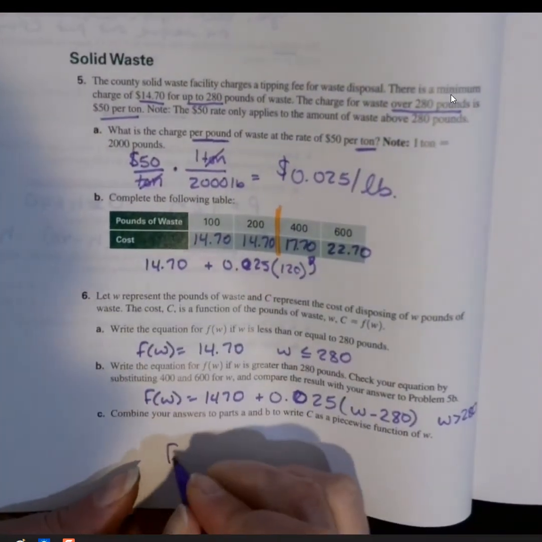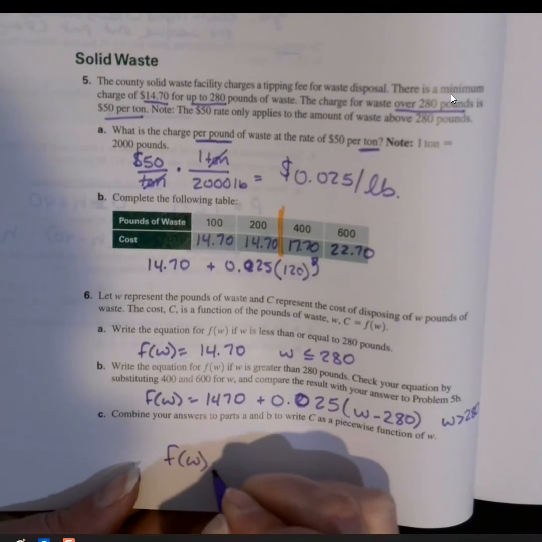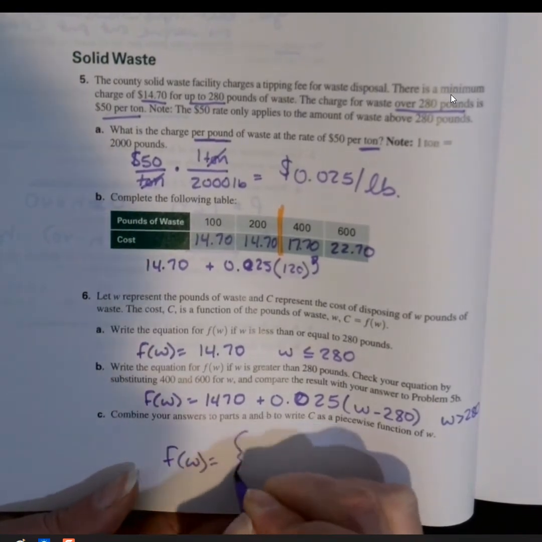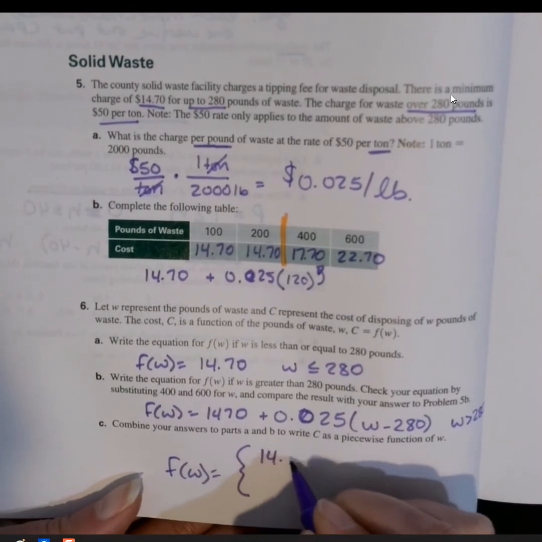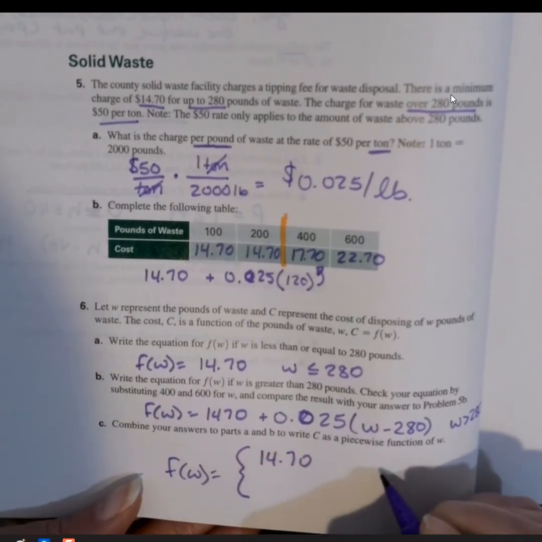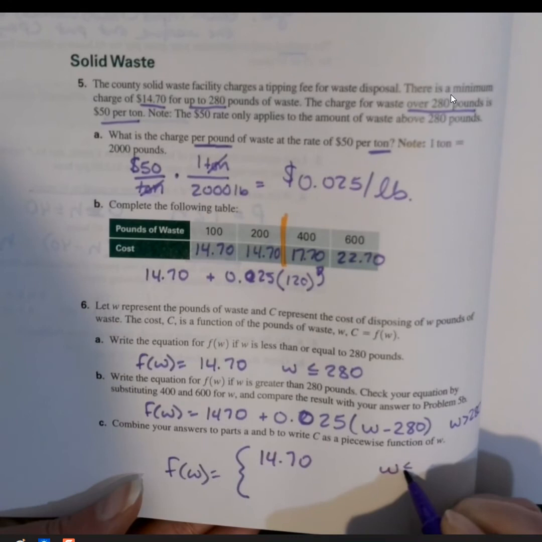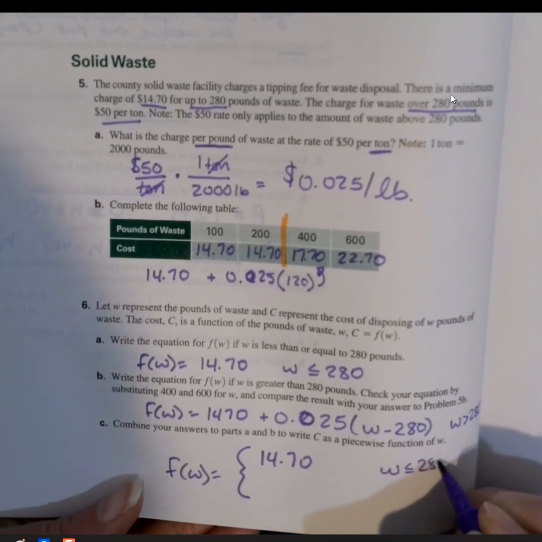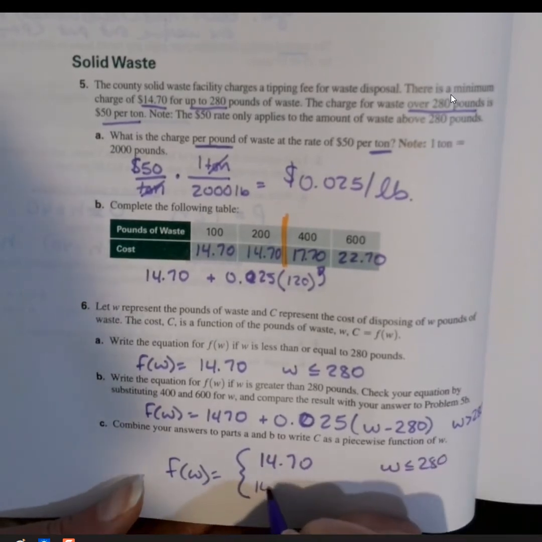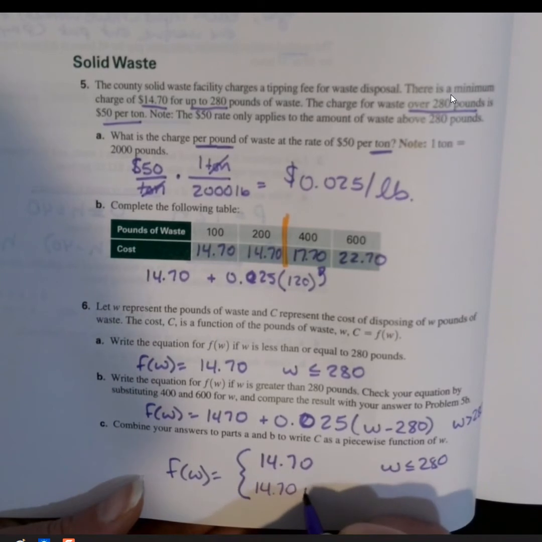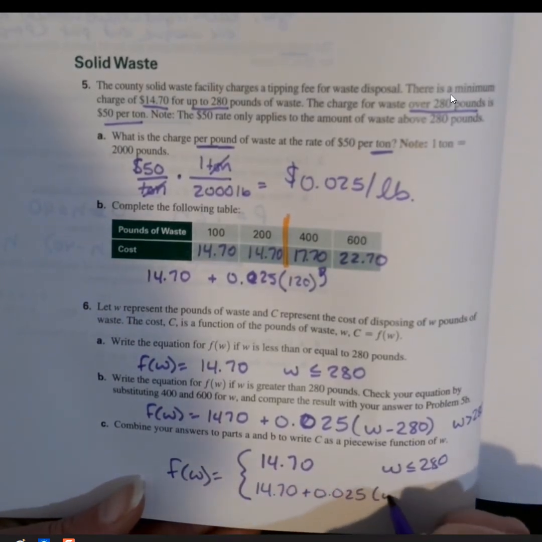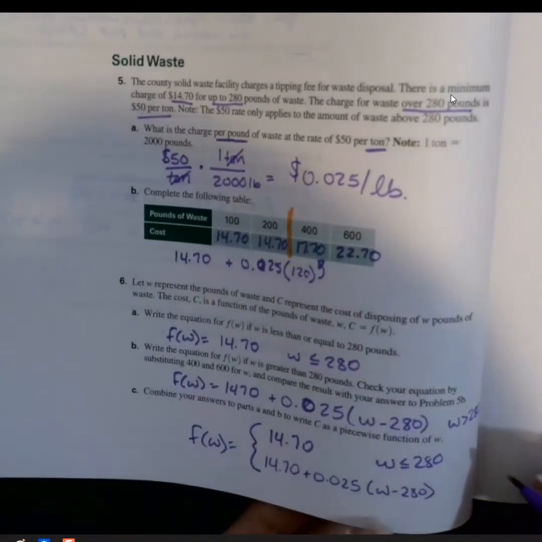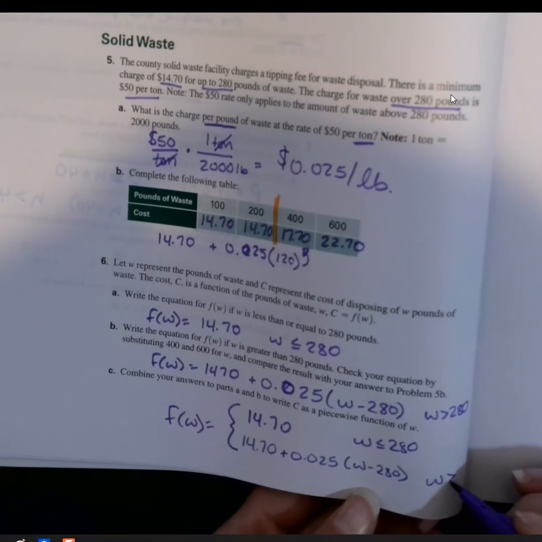So I'm going to have one function, f of w equals curly brace. The function is going to be equal to 1470 for w values less than or equal to 280. And it's going to be equal to 1470 plus 0.025 times w minus 280 for w values larger than 280.